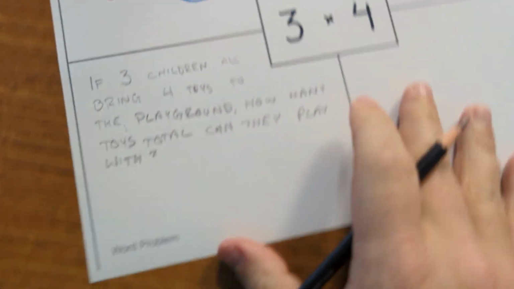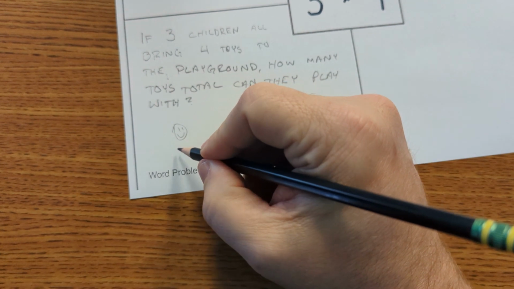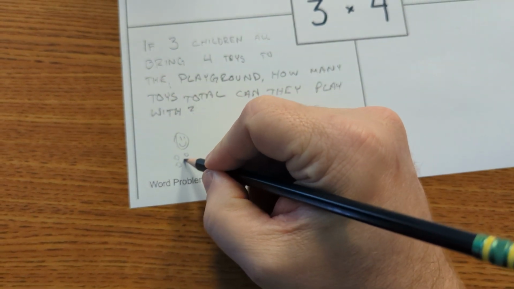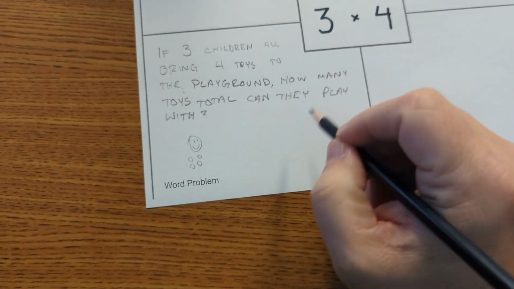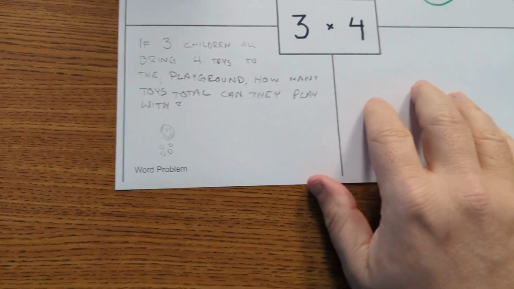And for this one, we could do a little visualization. We could draw little smiling faces of these children, and there are 1, 2, 3, 4 toys, and we can continue that out there. But we have the basic idea of this being a word problem, less a visual problem, but we can always enter that in.